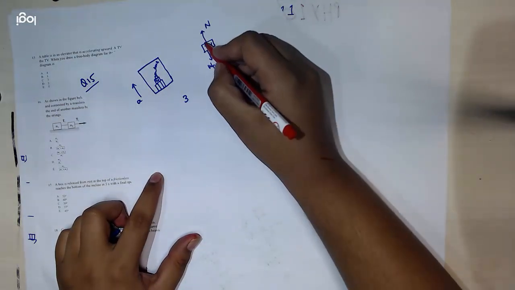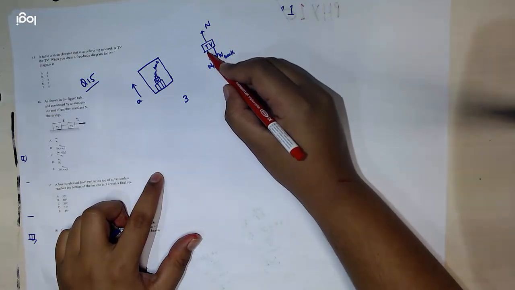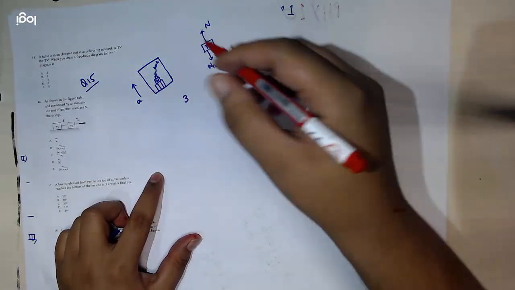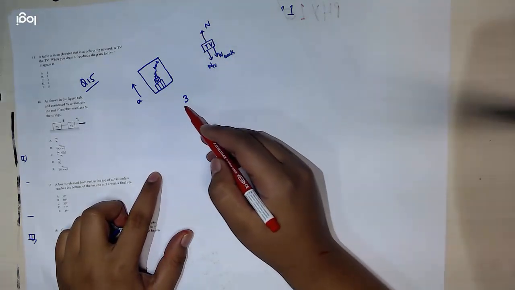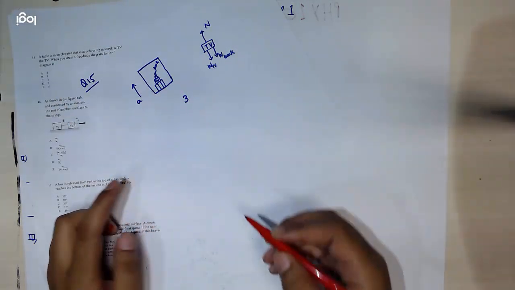Now we're going to consider only the TV. On the TV we have a normal force from the table, then we have the TV's own weight and the weight of the book which is on top of it. So in total we are going to consider 3 forces, and so our answer will be C, which is 3.